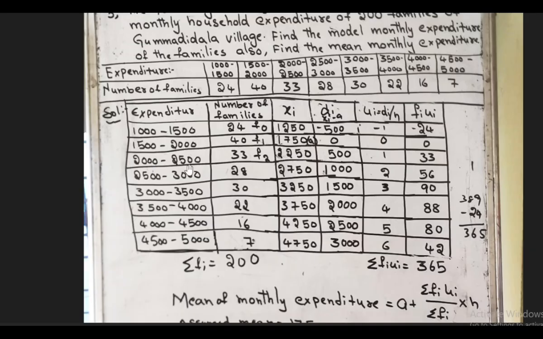Then 2000 to 2500, mid value is 2250, and 2500 to 3000, the mid value is 2750. 3000 to 3500 mid value is 3250. 3500 to 4000 mid value is 3750. 4000 to 4500 mid value is 4250. 4500 to 5000 mid value is 4750. Like that, here we have found the mid value.